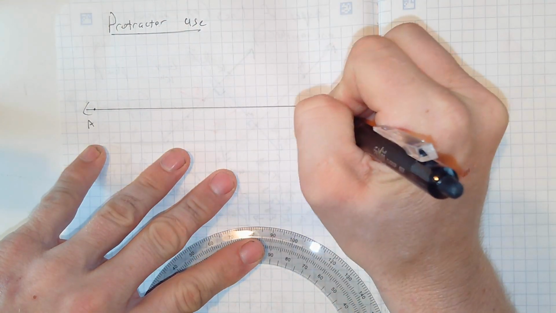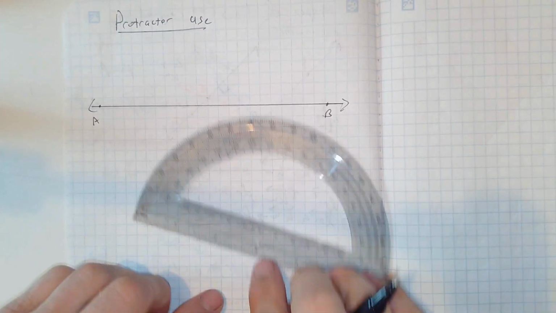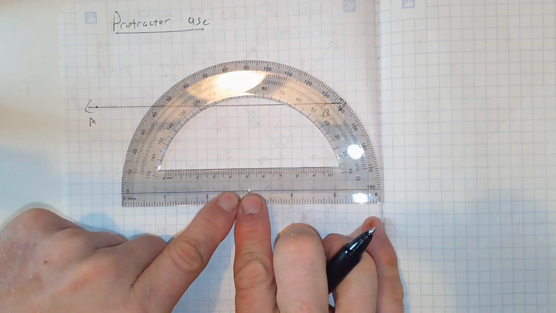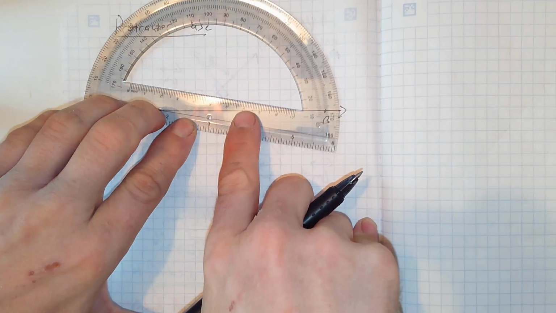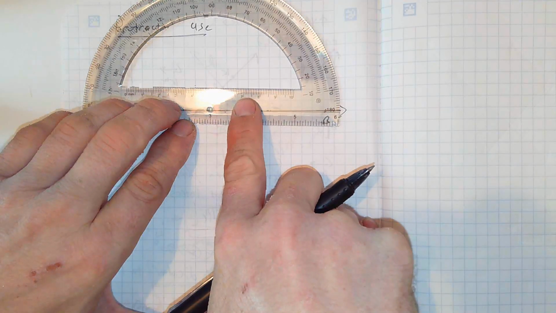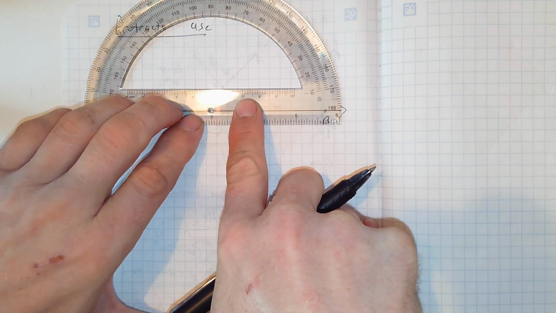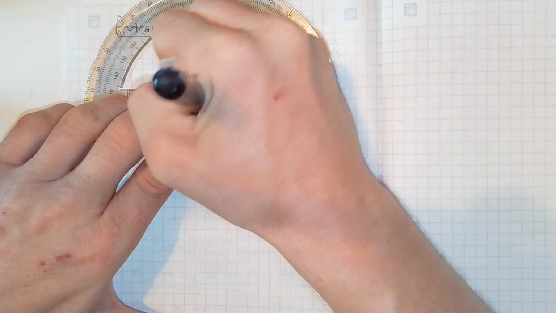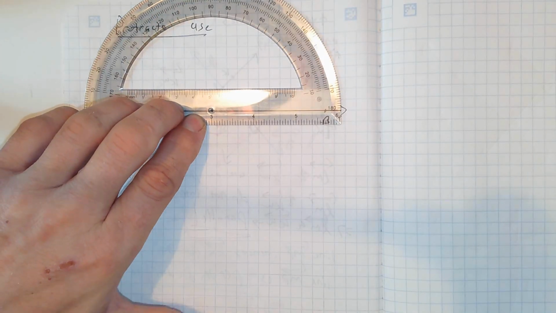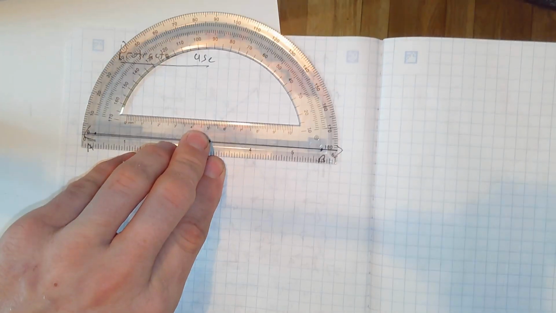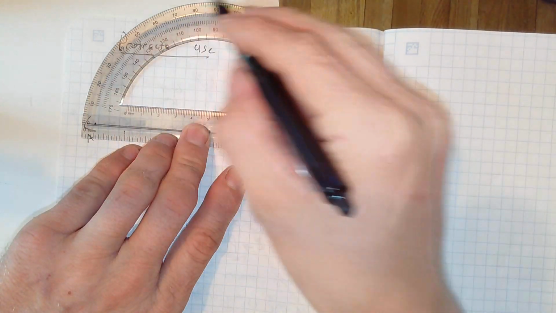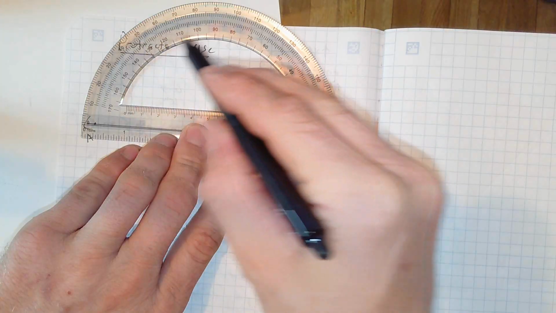Line A and B. And if you look here, this little point right here is a spot where you can make another point on your line. This is the reference point for these angle measurements here and here.